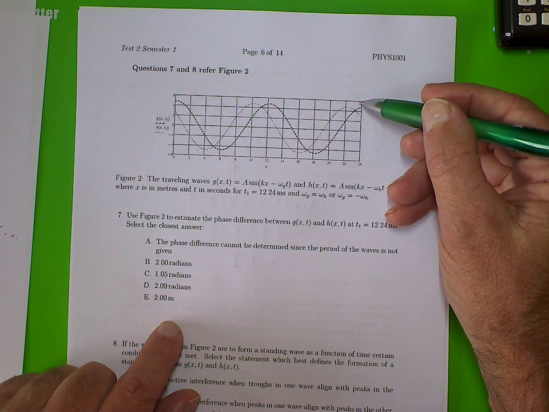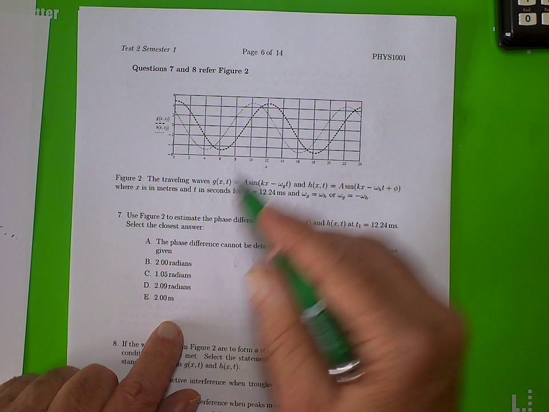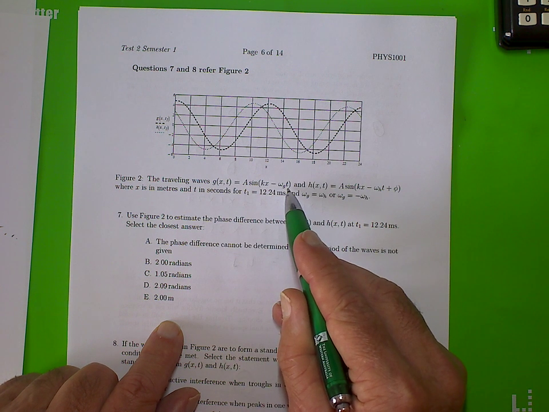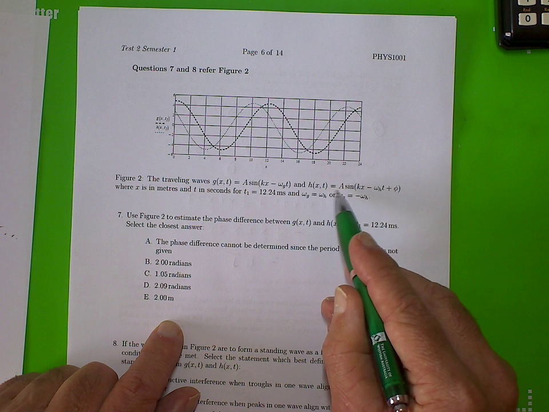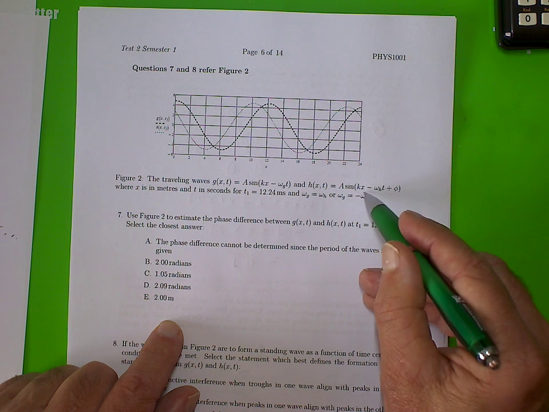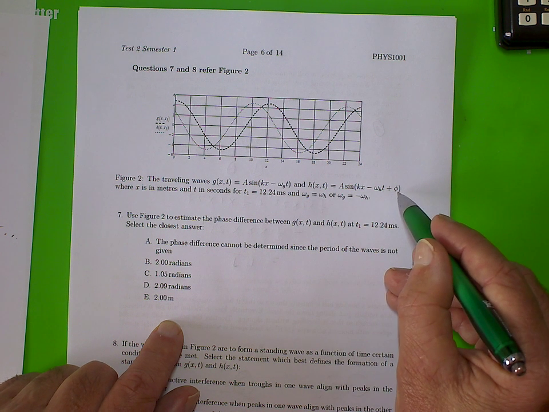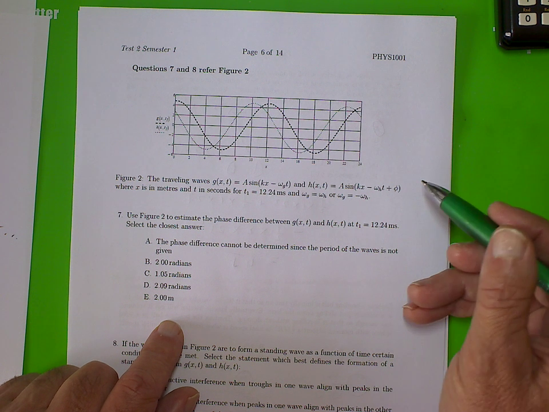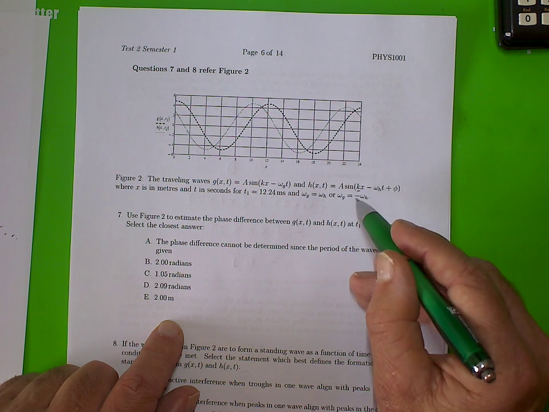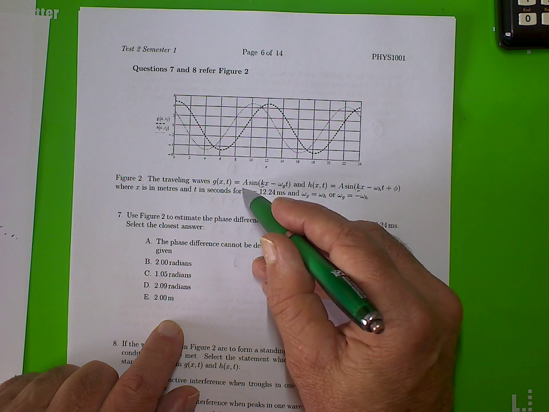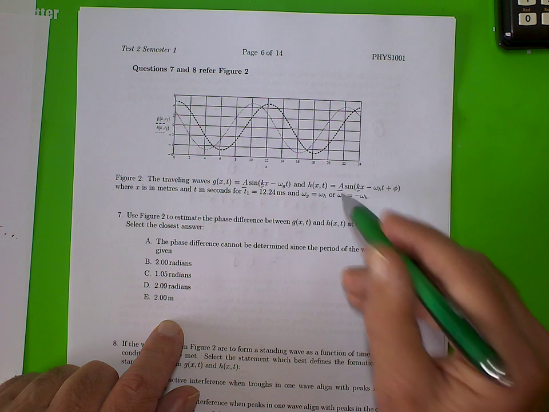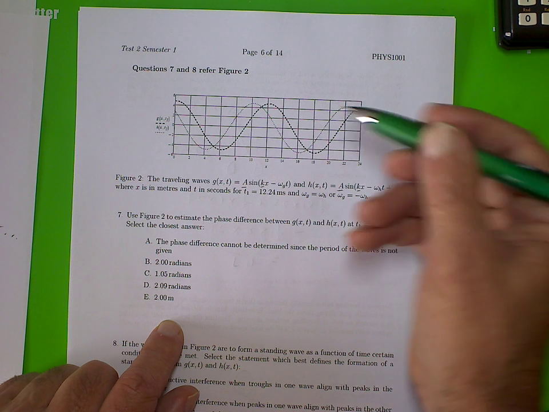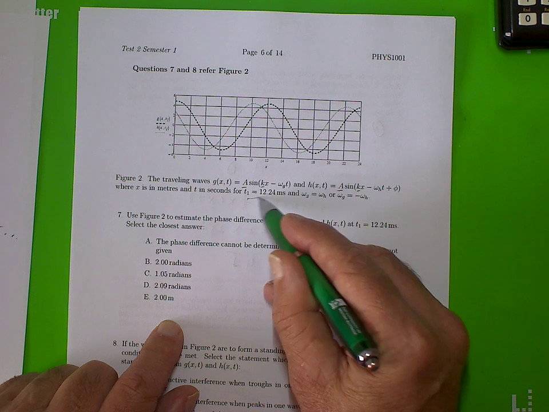Alright, so questions 7 and 8 refer to figure 2. So we have travelling waves, g of x and t, a sine kx minus omega g t, and h of x and t, a sine kx minus omega h t plus phi. So they're two waves, they have the same value of k, they have the same value of a, so they have the same amplitude and the same wavelength. And here's a snapshot of them at a particular time.